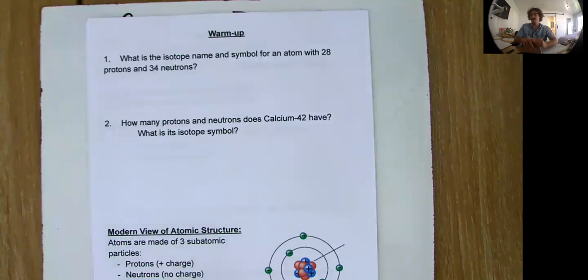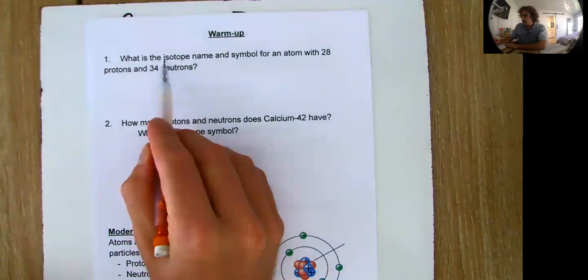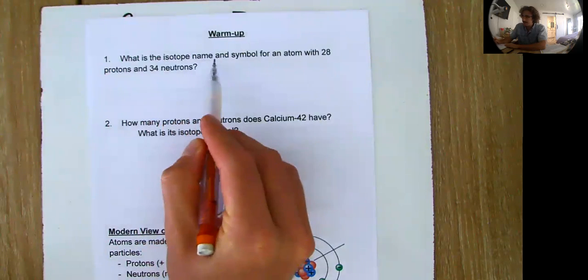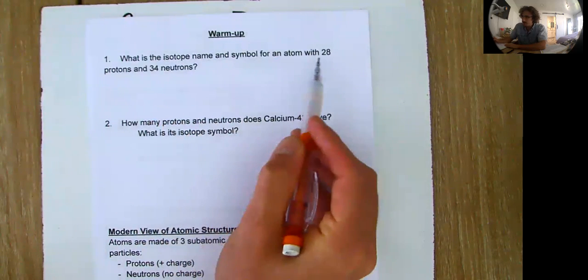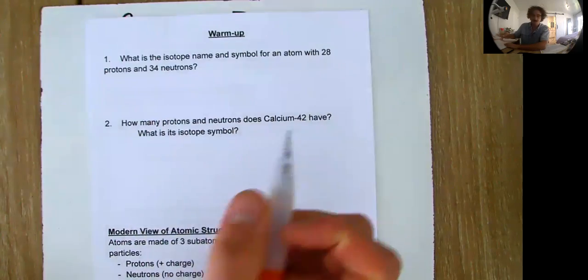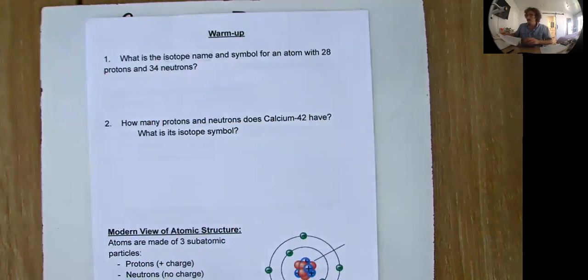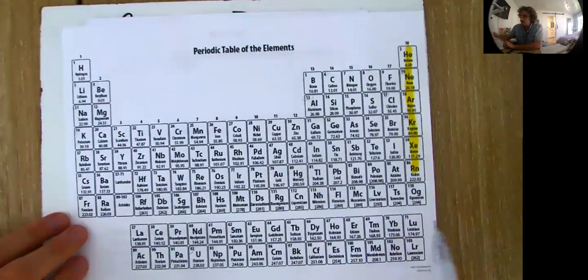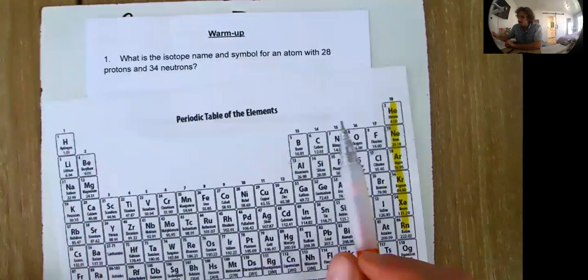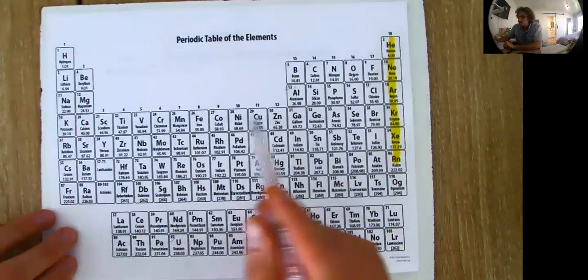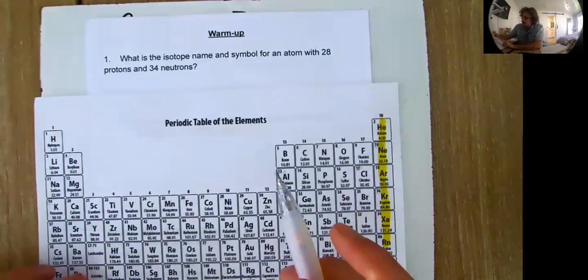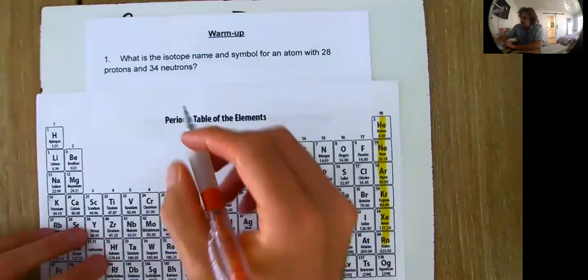Okay, here's a little bit of a warm-up. It's asking, what is the isotope? Oh, it's a warm-up. It's not about ions yet. What is the isotope name and symbol for an atom with 28 protons and 34 neutrons? As quick review, we know that the number of protons is the atomic number, which is the number in the box in the periodic table, and that was 28 protons. I'm looking for the number 28. There it is. The isotope name and symbol is going to be nickel.